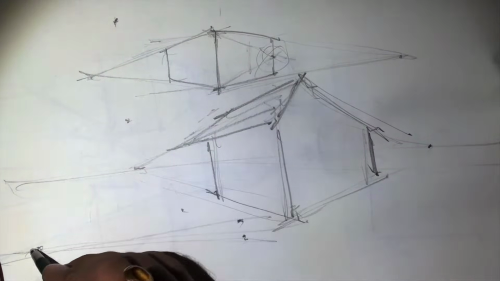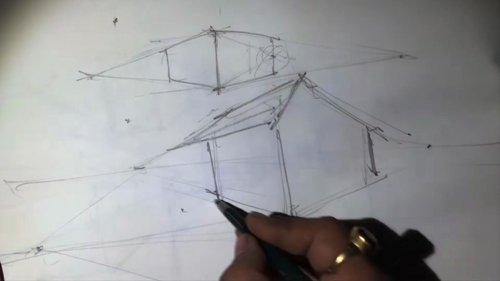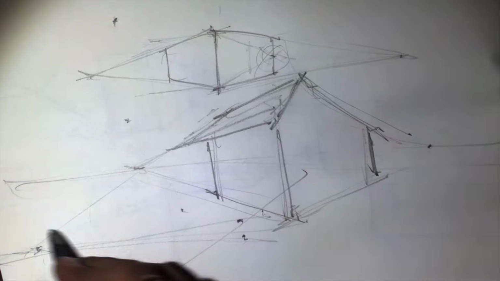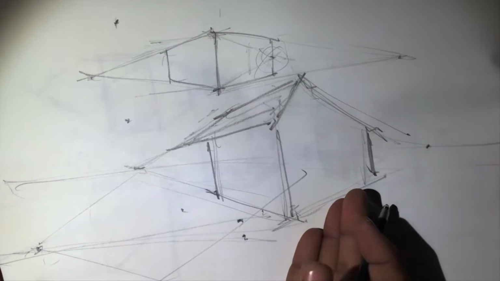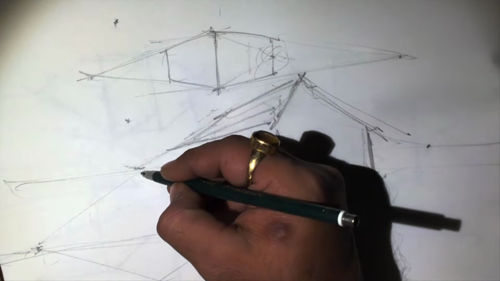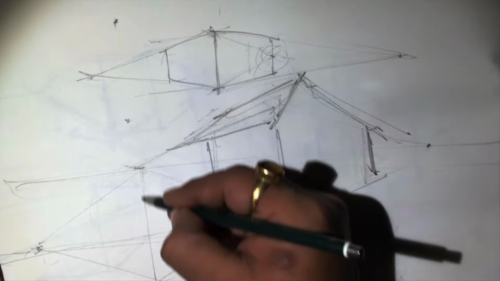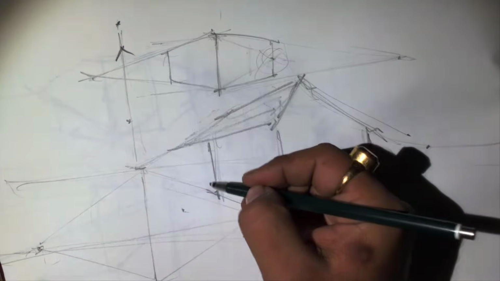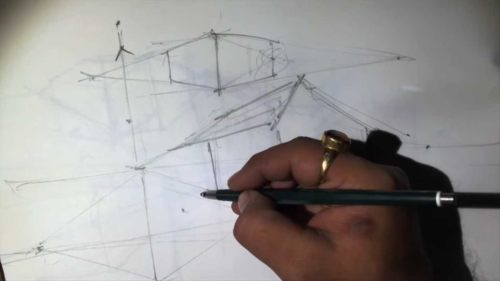Now if you have to make a box, the horizontal lines will meet at two different points on the two opposite ends, and the vertical line will go towards a point at the top.